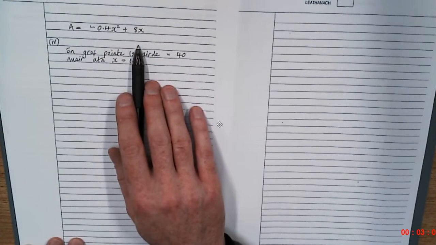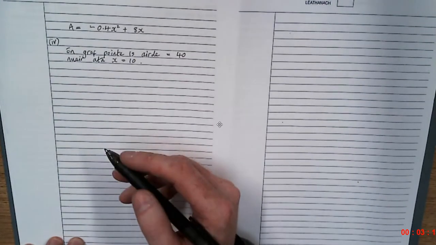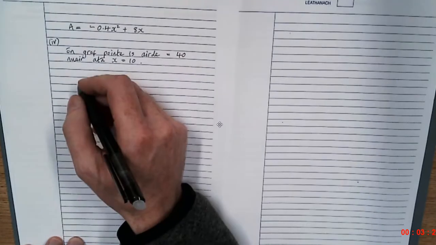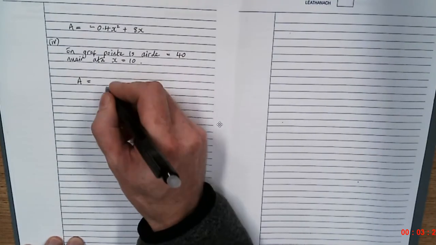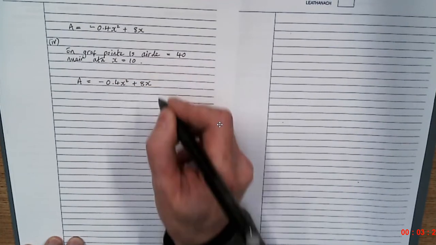So we write the formula in completed square form. Check your answer by completing the square. So A equals minus 0.4x squared plus 8x. Now take out the common factor, which is 2/5.